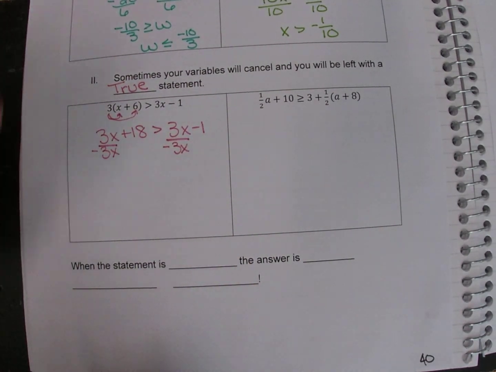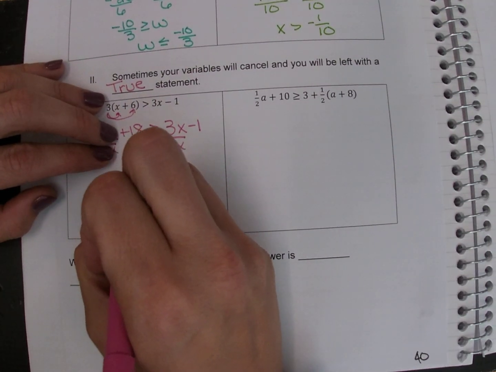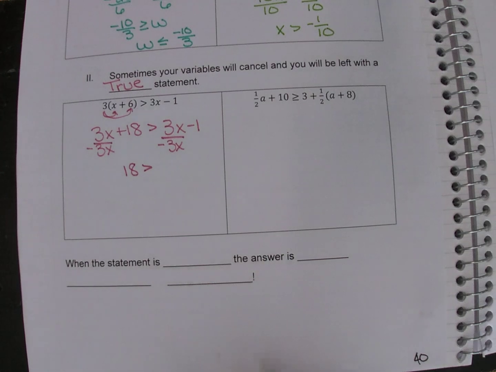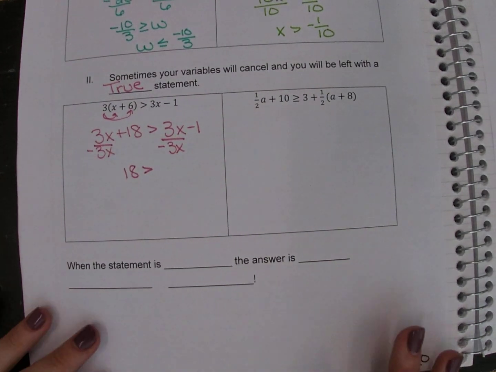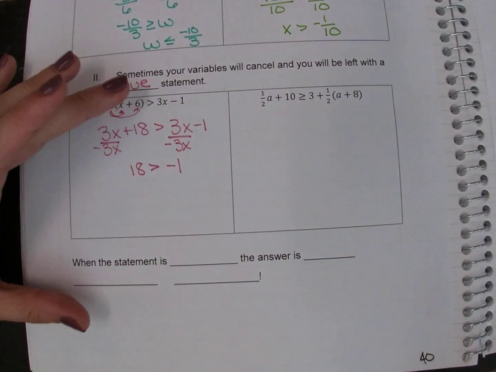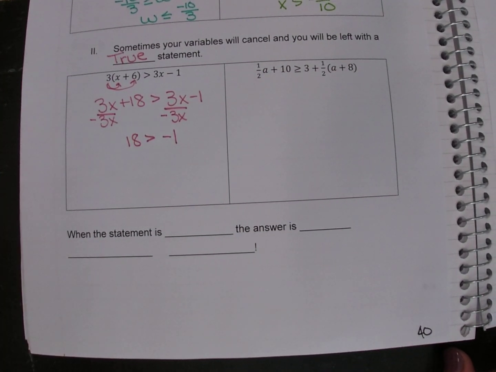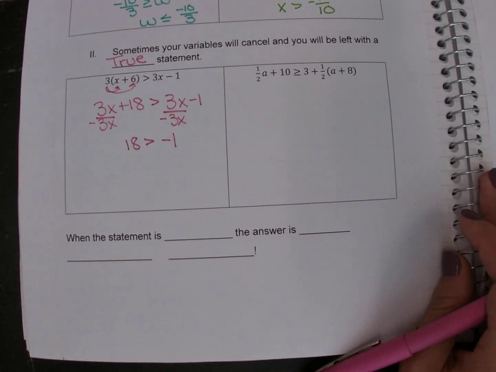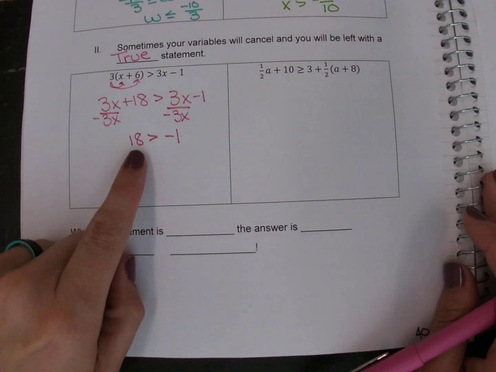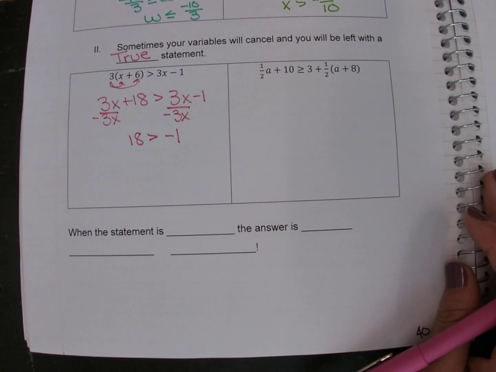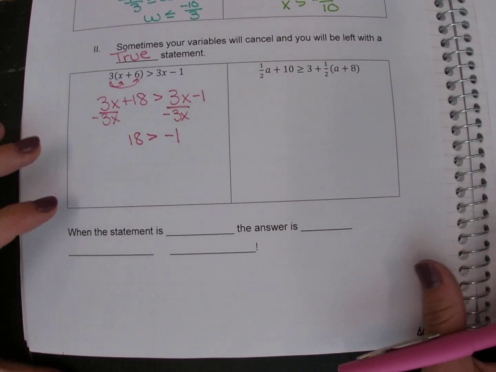3x minus 3x goes away. That's nothing. So we're just left with 18. 3x minus 3x also turns to 0. So we're only left with negative 1. Now the key here is that we are looking for a true or a false statement. Not if the numbers are the same, if the statement is true. Is 18 greater than negative 1? Okay, and that it is a true statement.